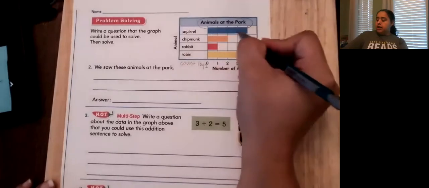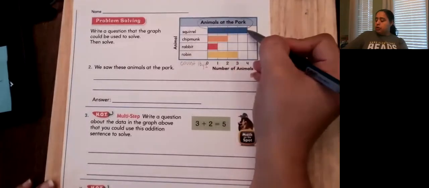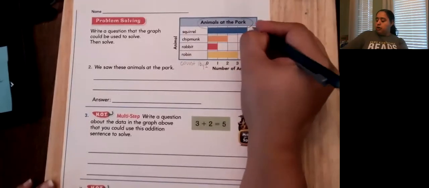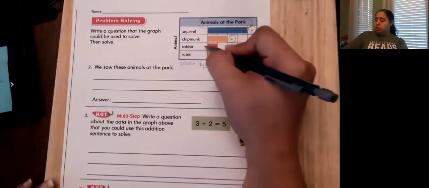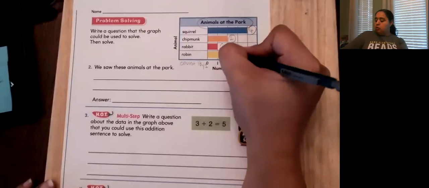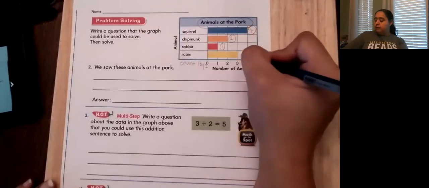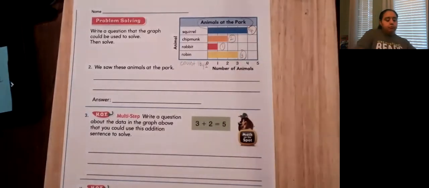So let's go ahead and label: squirrels, 4; chipmunks, 2; rabbit, 1; and robin, 3. Okay, so all righty.